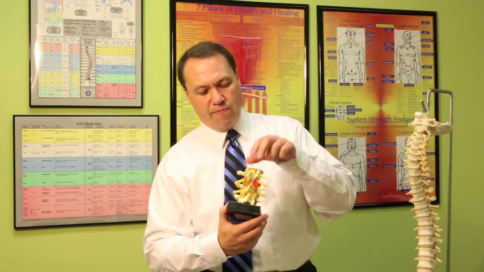This model shows a little greater detail. It shows the discs. Remember that the discs are about 80% water and the rest of it is protein, pretty much. Where your bones come together, they're covered up by these joint capsules. These joint capsules secrete a fluid that keeps this nice and slick in here. When someone has an accident or an injury or an imbalance, what happens is the joints get irritated.